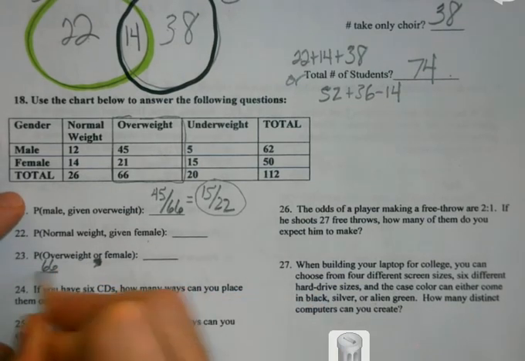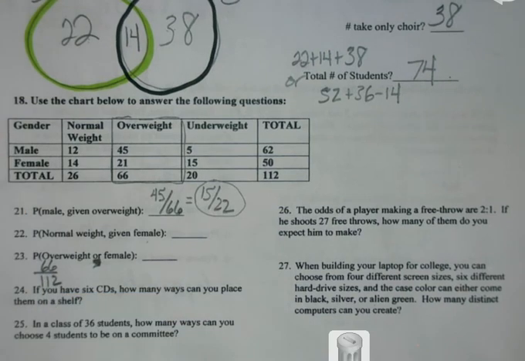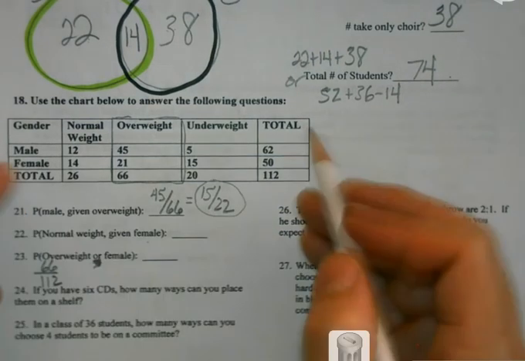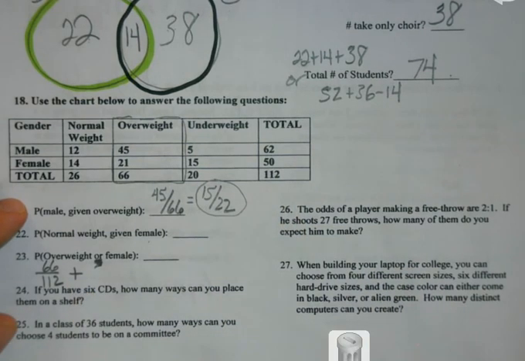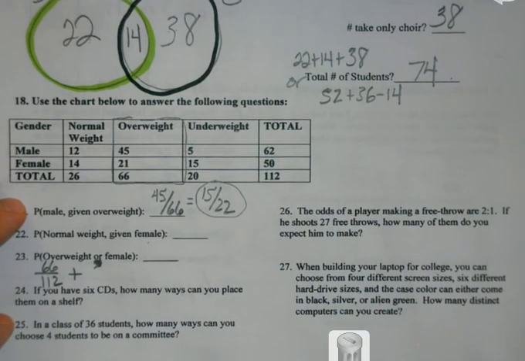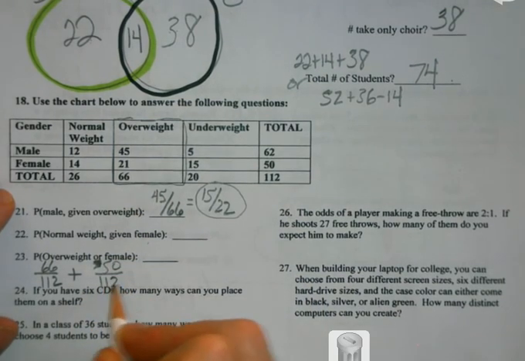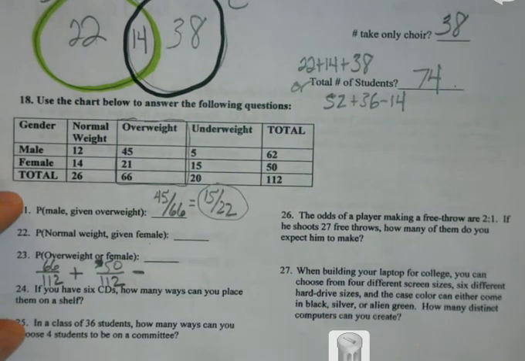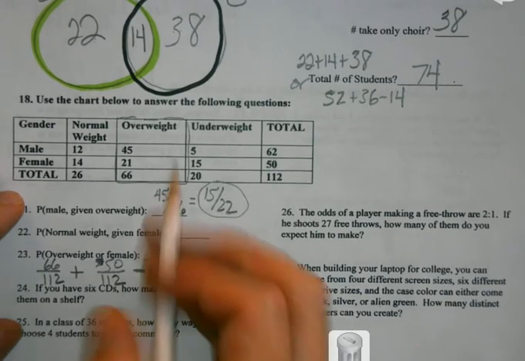How many total people are in the survey? 112. Because it's my total of totals here. So plus, how many females are in the chart? 50 out of 112. But how many are female and overweight? 21 over 66. Okay, right.